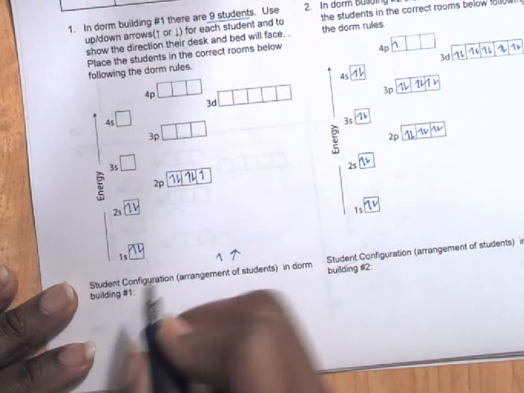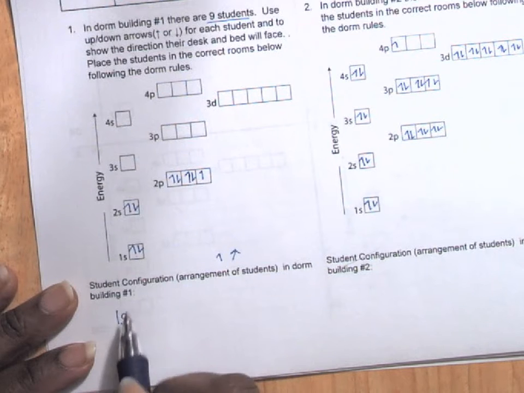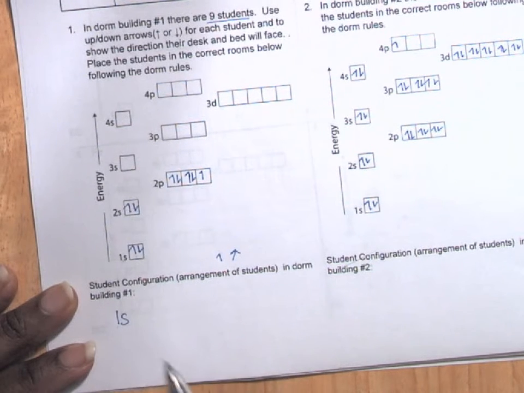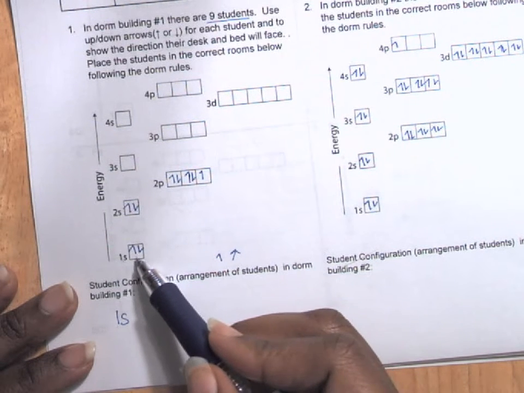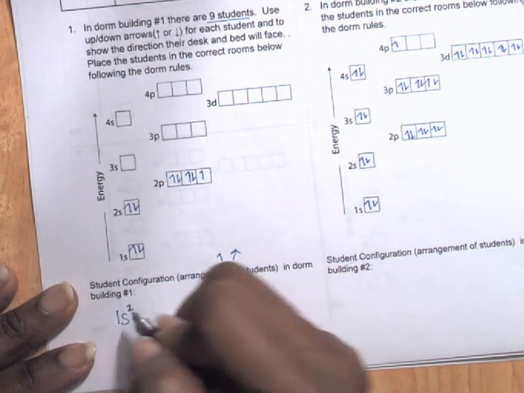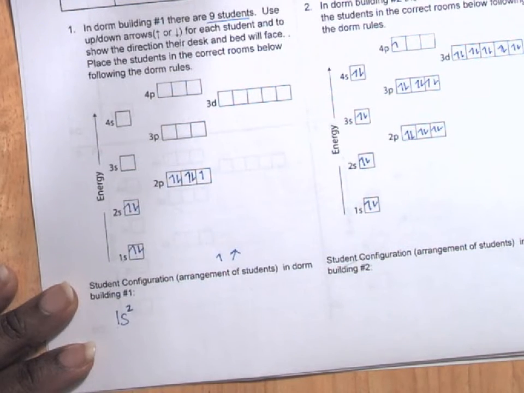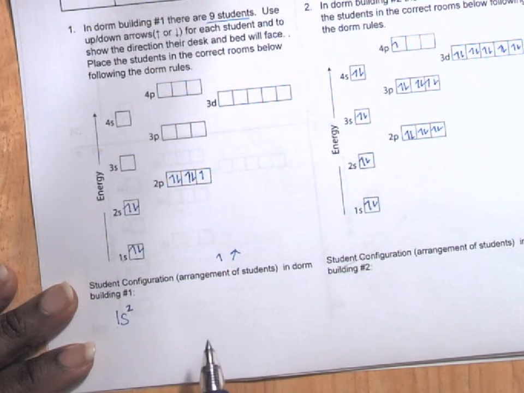So we start with the 1s. The number in front, the coefficient, tells you the energy level, and the letter tells you the type of orbital. The next thing we're going to do is describe how many electrons we have there. So in the 1s we have 2 electrons. Then we use a superscript, which is the small number on top, to tell you how many electrons.